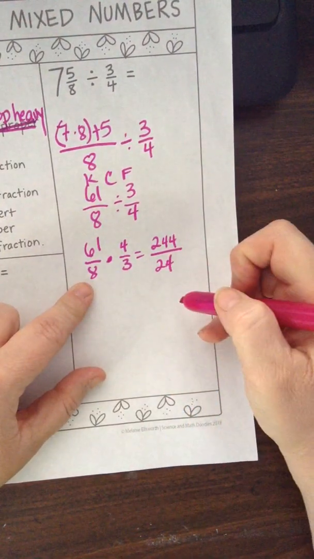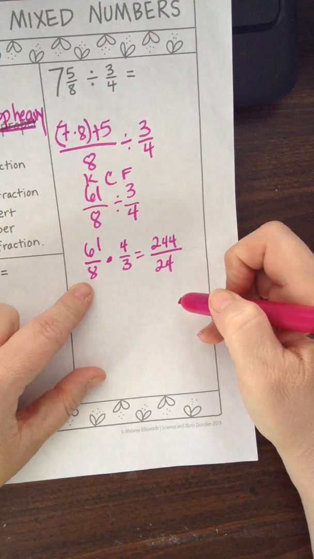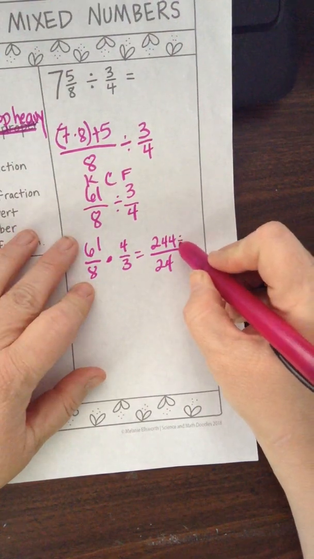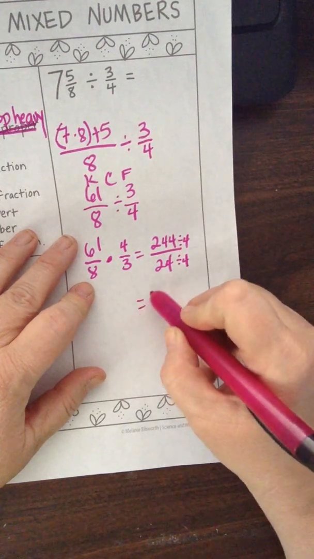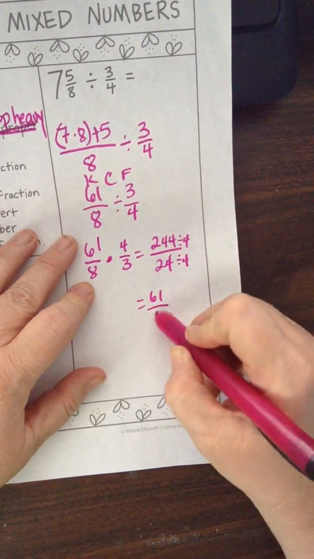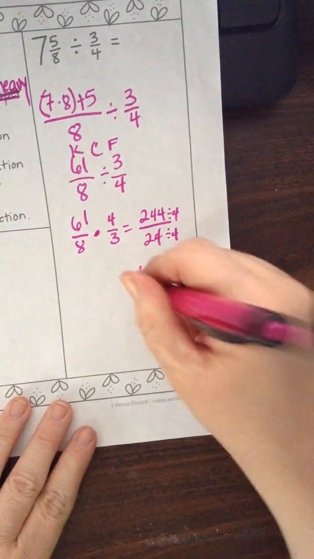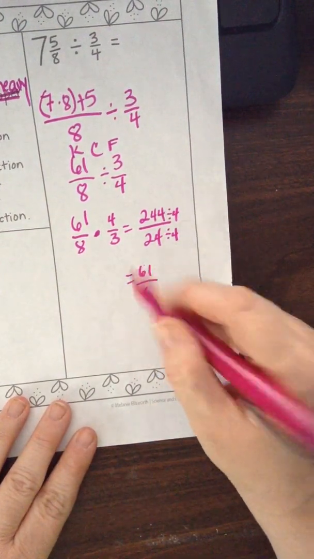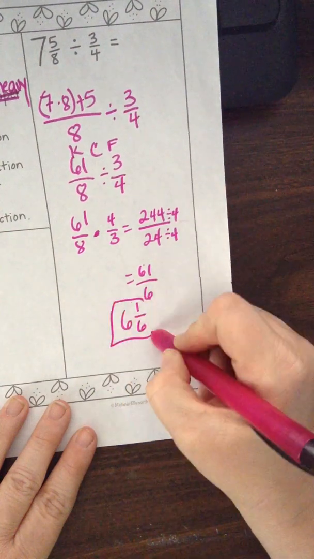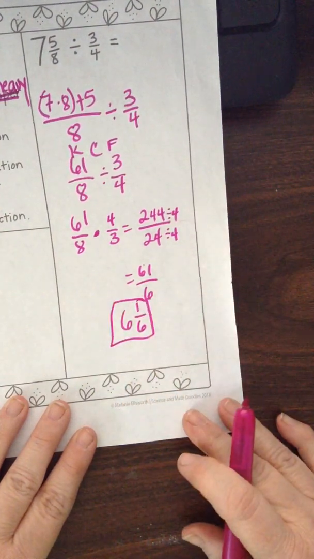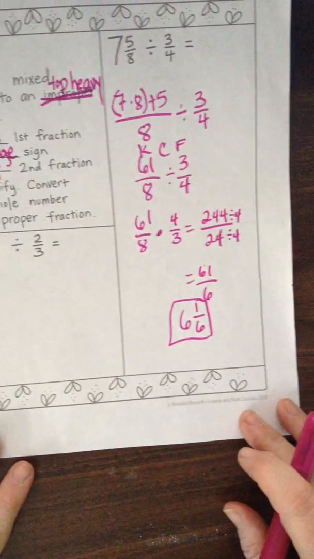I can divide both of these by 4. So that gives me 61/6. And I can change that. 6 goes into 61 6 times with 1 remainder. My answer would be 6 1/6. Not too bad, huh?